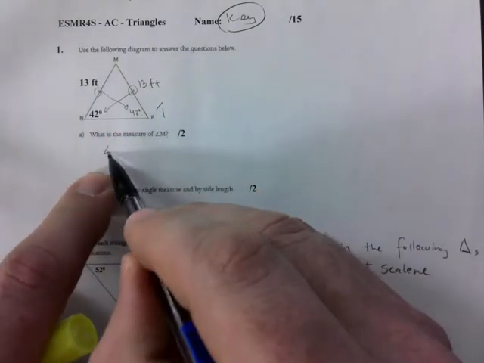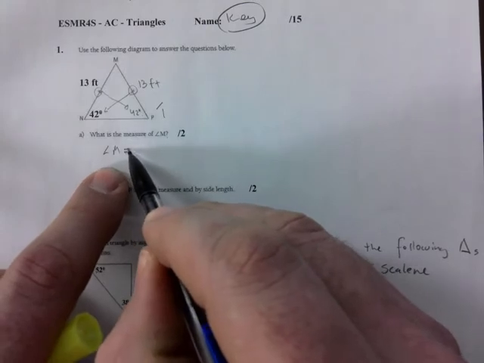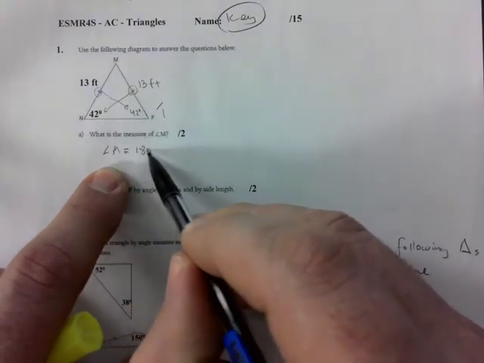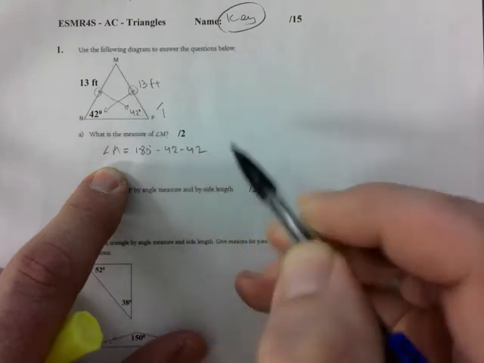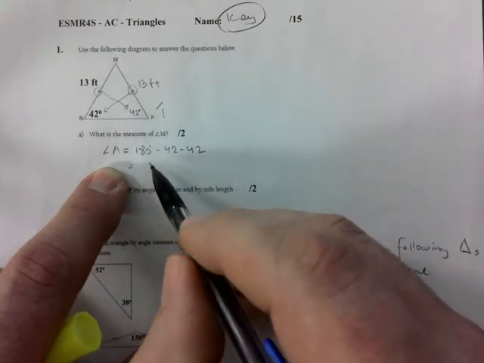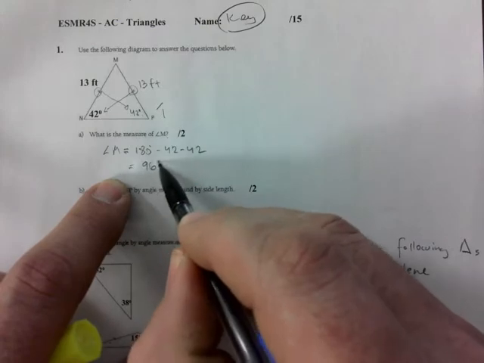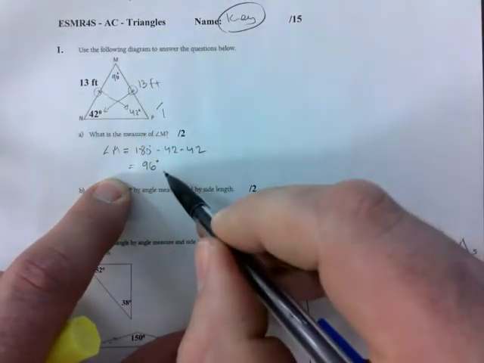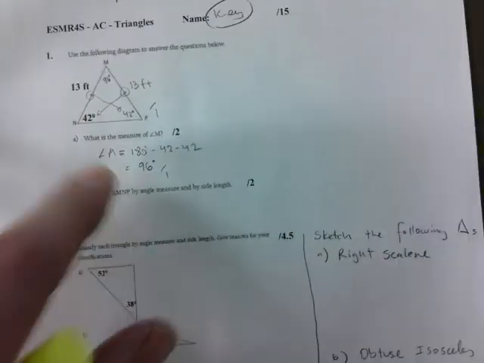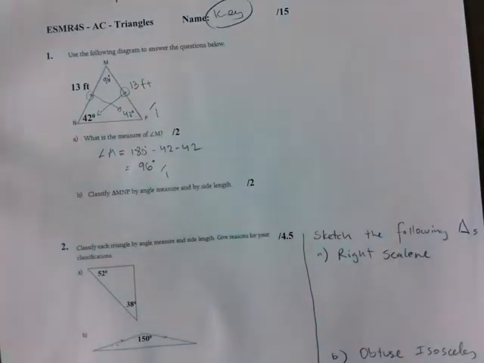So here's how you find M. Angle M is found by going 180 minus 42 or minus 2 times 42, whatever works for you. And so that's 96 degrees. So now I know that this one up here is 96. So if you get that mark, you obviously get that second, right? The 96 gives you the 2 out of 2, I would say.